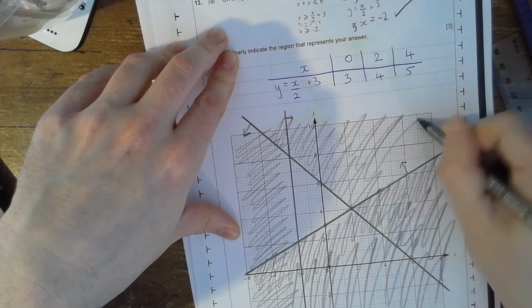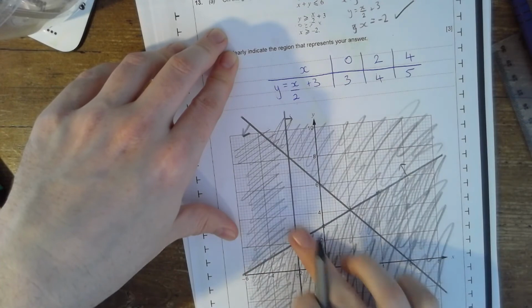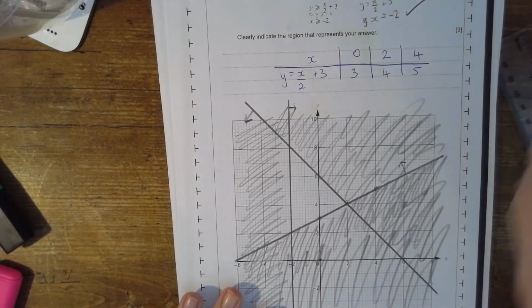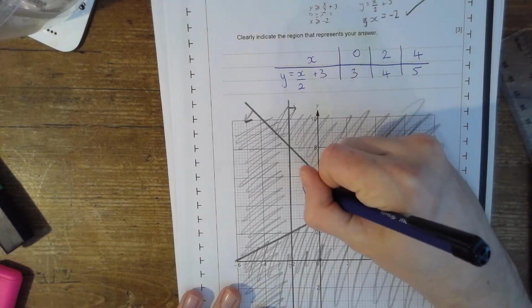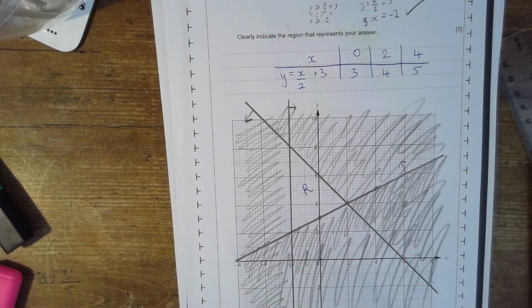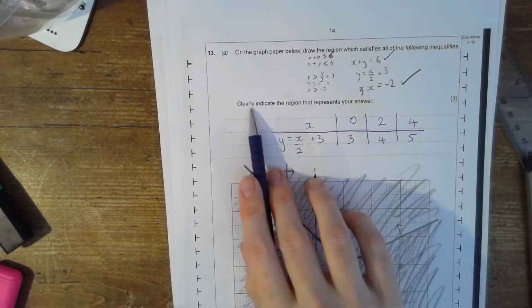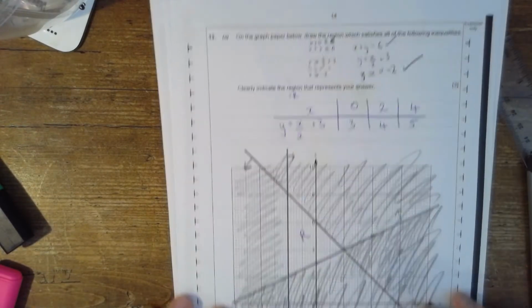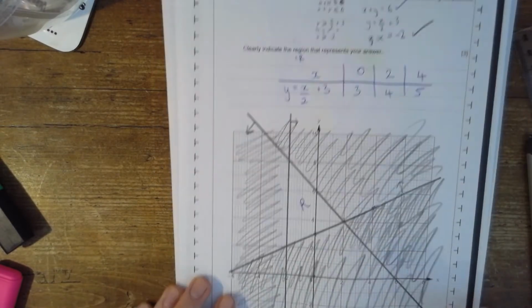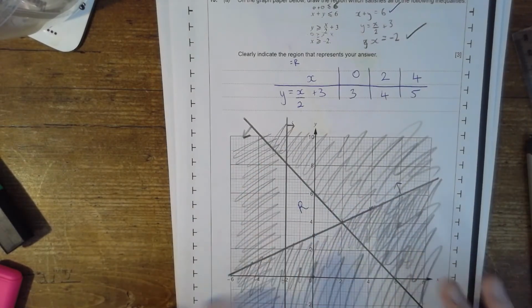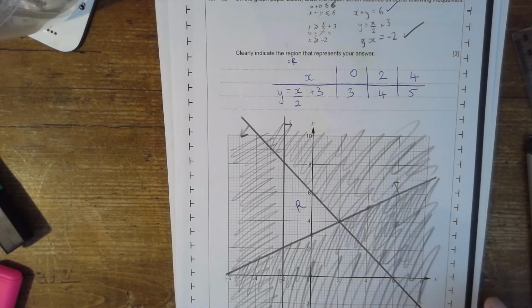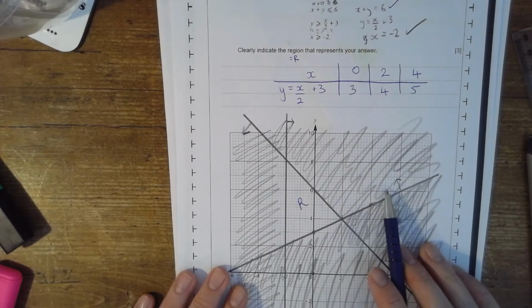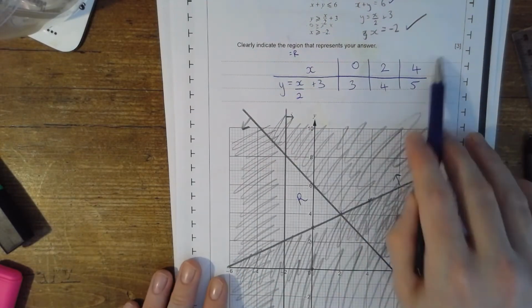So by shading the area I wasn't interested in, I've been left with a region that's nice and obvious, which is the bit I wanted. But what I always do to make it really stand out is R, R for region. I think that's really nice and obvious to clearly indicate the region that is represented by my answer. I'm going to just put equals R there as well. Now if in doubt, the triangle drew, it will be that. If it's 4 lines, it will be a 4-sided shape. You just have to look for it and hedge your bets as to what it is. But as long as you can draw these graphs, you'll pick up 2 of those 3 marks anyway.